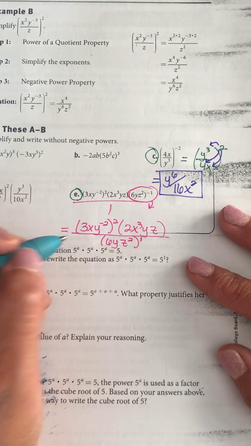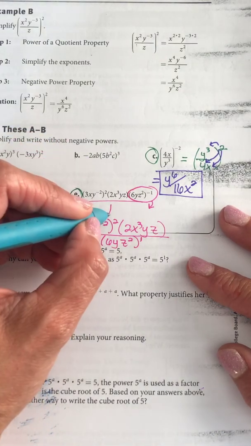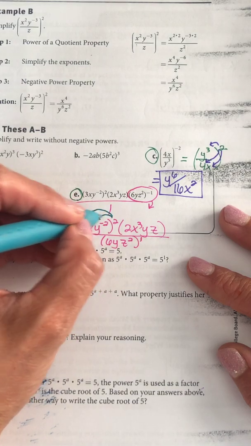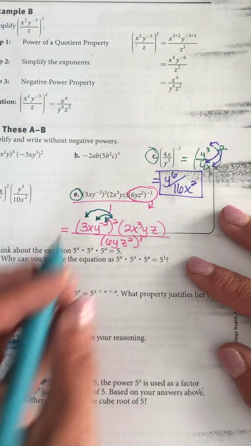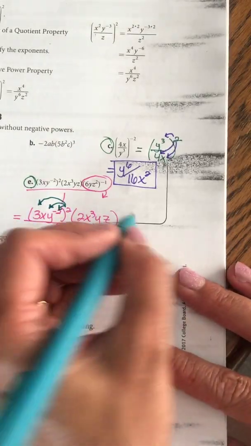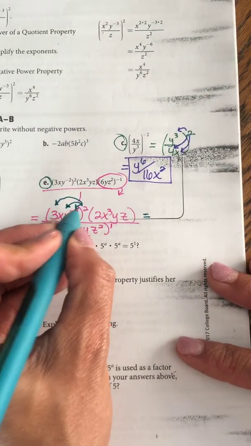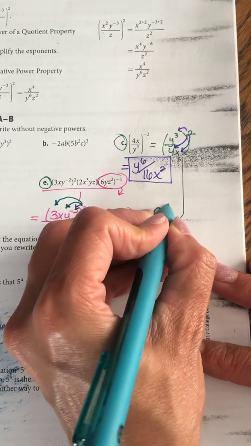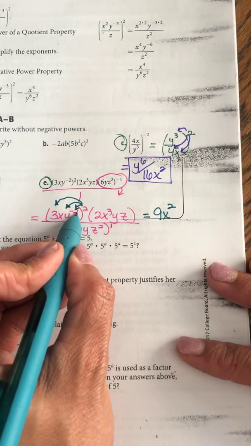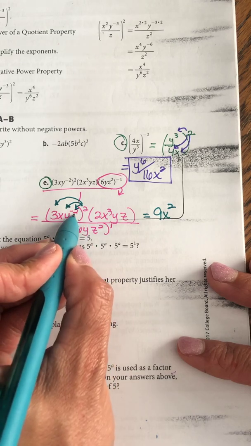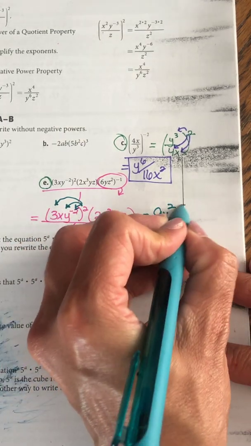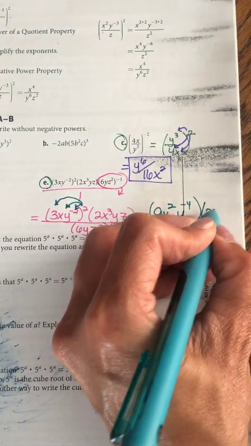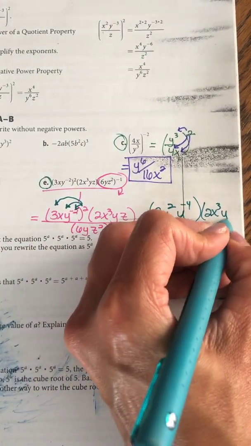All right, so now the next thing I've got to do is raise this 3xy to the -2nd all to the power of 2. And then I can take care of that other negative exponent. So 3 to the 2nd power, 3 times 3 is 9, x to the 2nd power, y to the -2nd raised to the 2nd, -2 times 2 is -4, so y to the -4th, and then we have times 2x cubed yz.